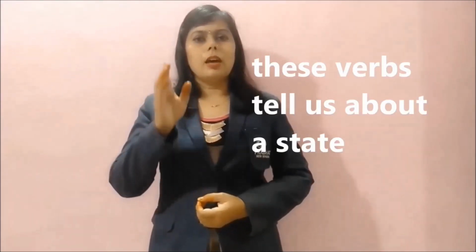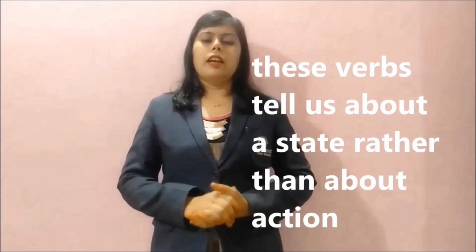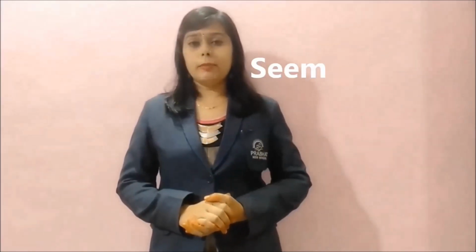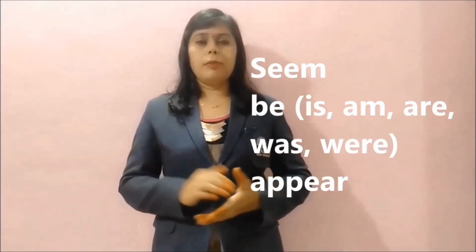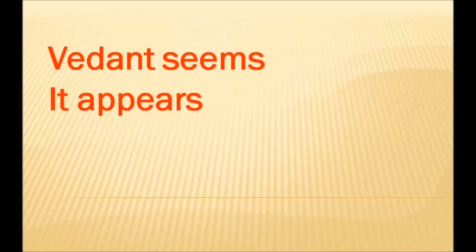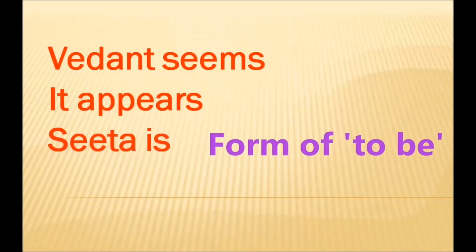Now we are going to see incomplete verbs. These verbs tell us about the state rather than about an action. For example, seem, be, appear, look, etc. See the sentences. Vedant seems. It appears. Sita is. Here, is is a form of to be.